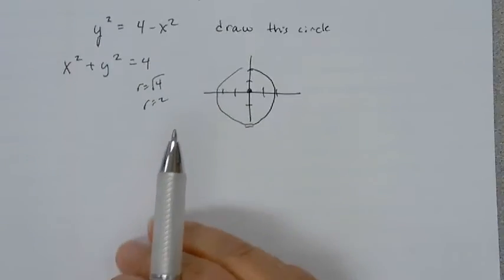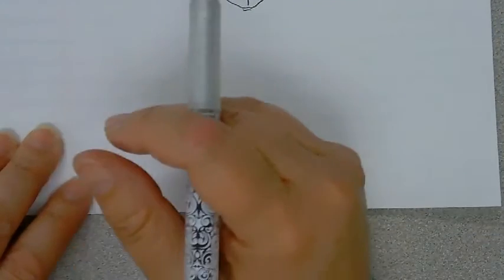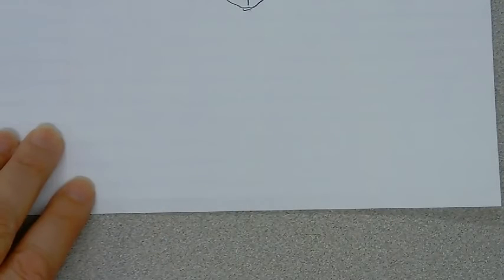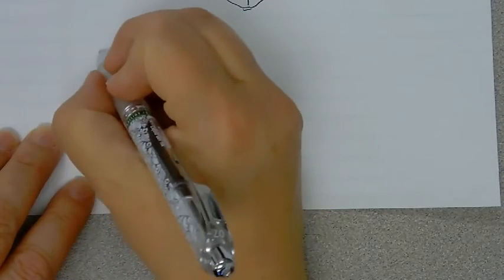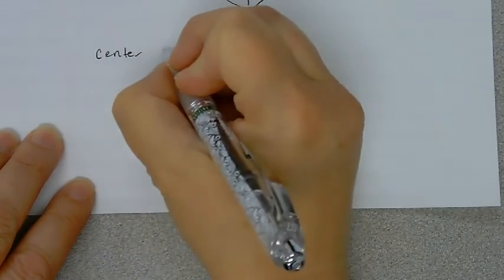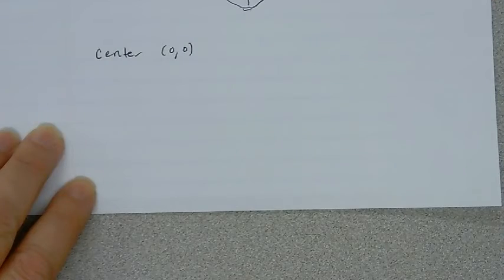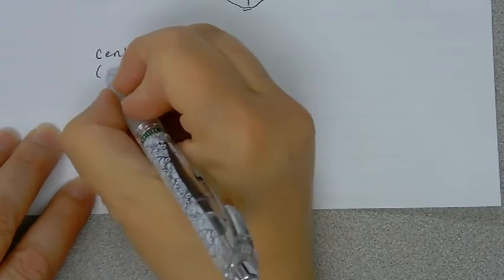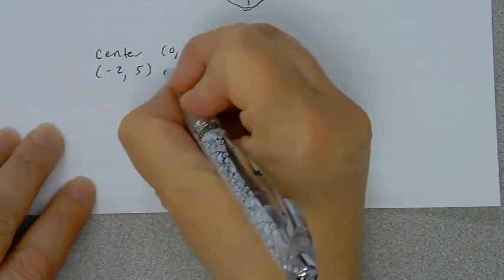Okay, let's do another one here. Let's write in standard form the equation of a circle whose center is at the origin, and there's a point on the circle at (-2, 5).